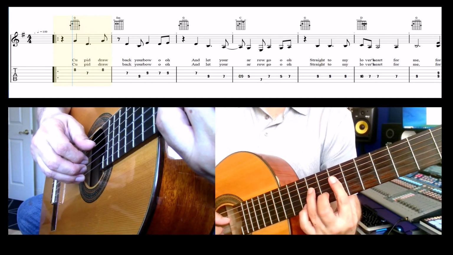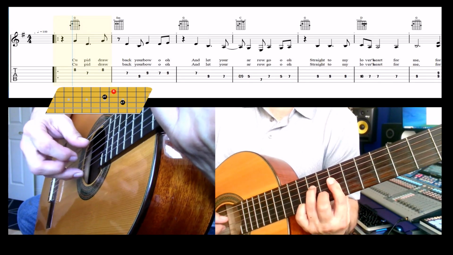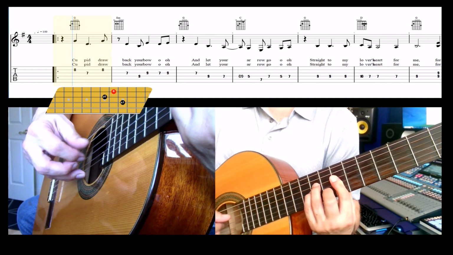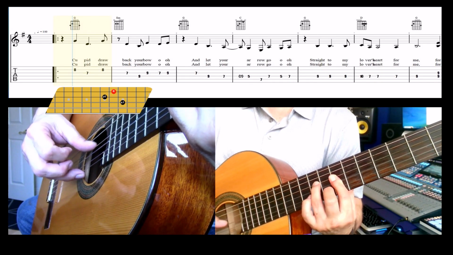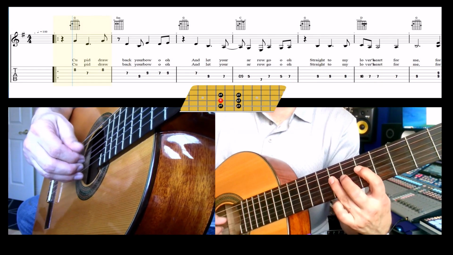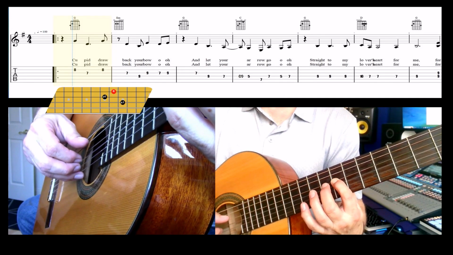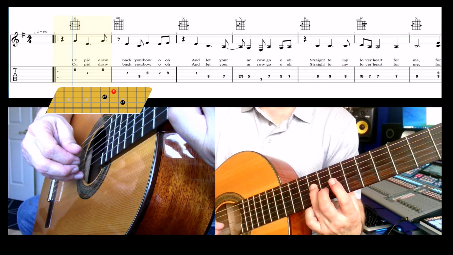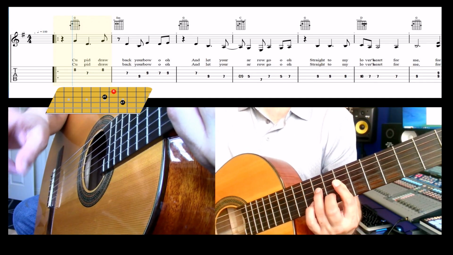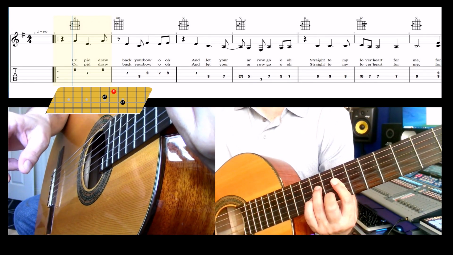So up to this point we have... Cupid, draw back your bow and let your arrow go straight to my lover's heart for me. And here's the very end of measure 8 and 9.